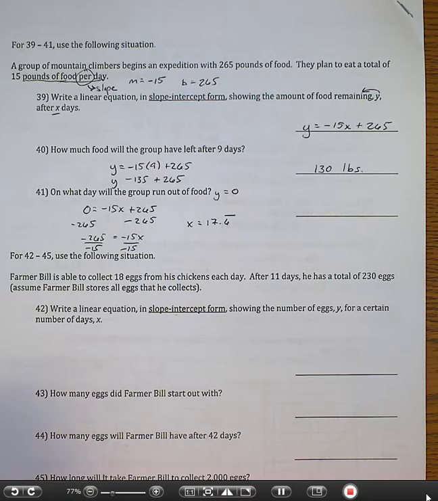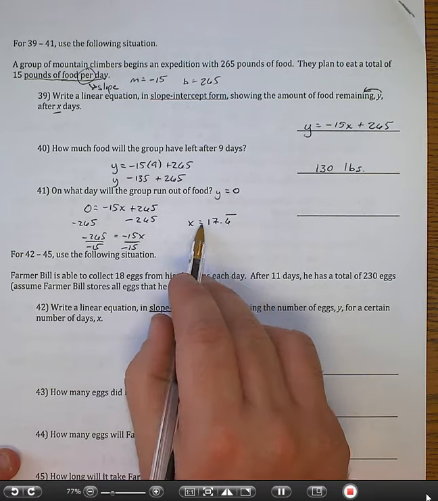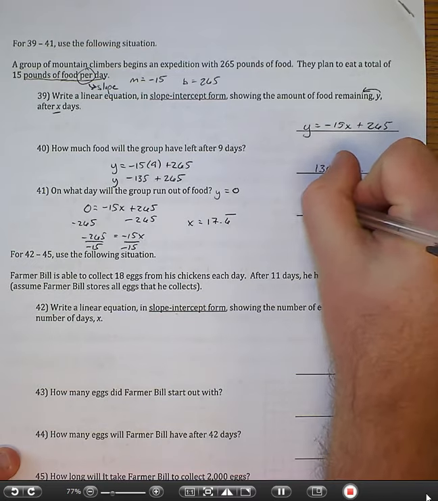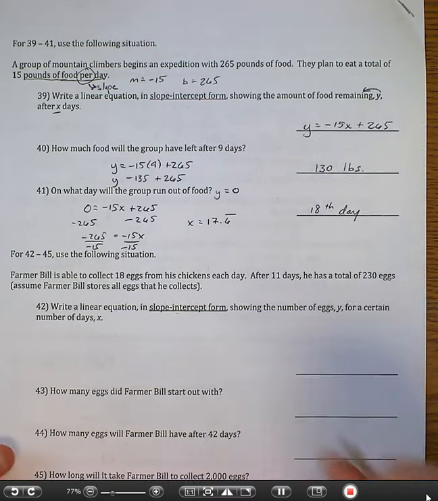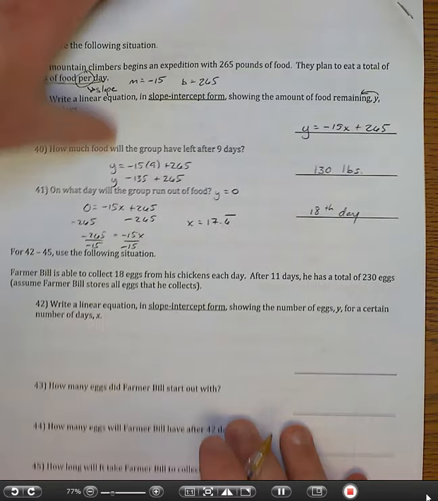So what that means is they're going to run out of food after 17 full days and a partial another day. So they're going to run out of food on the 18th day. Okay. Last word problem, last few questions.